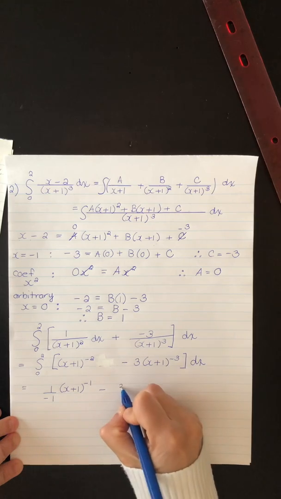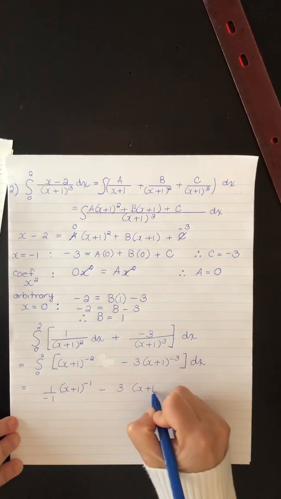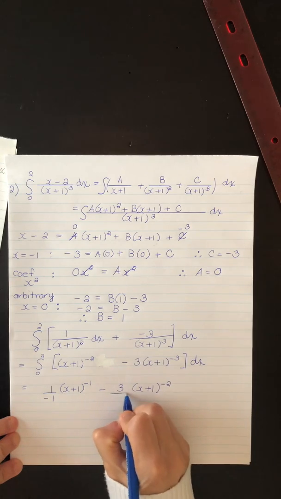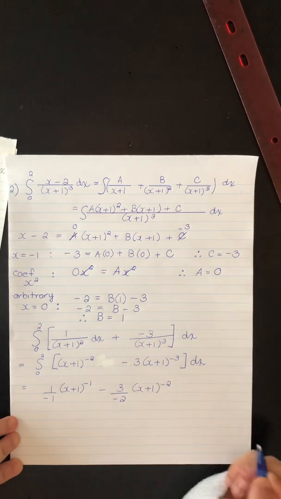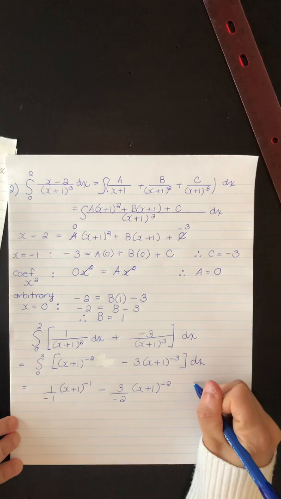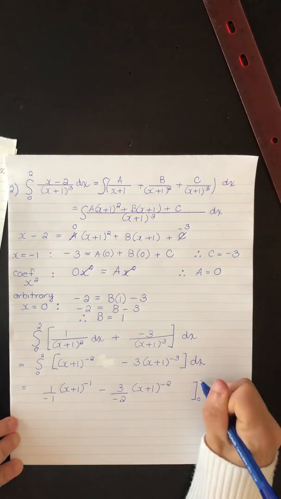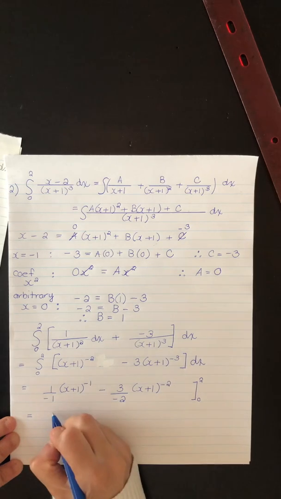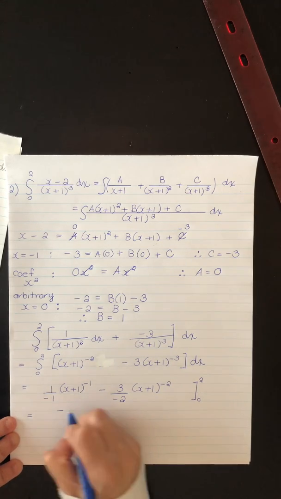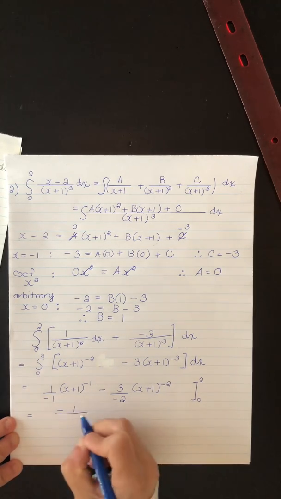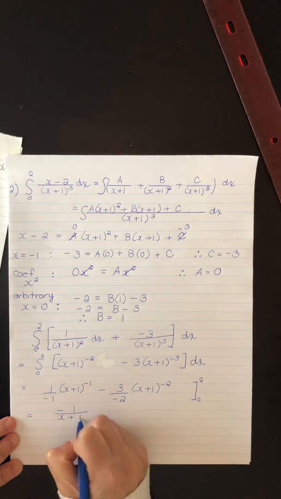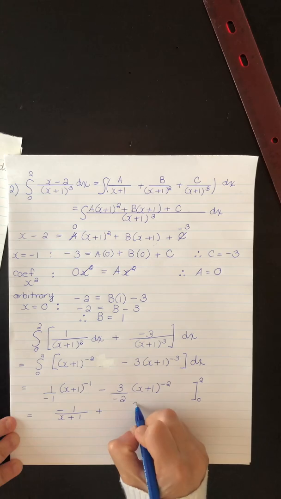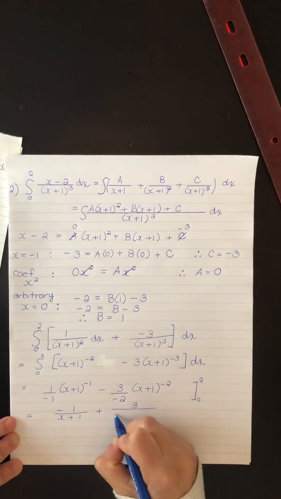Same thing here. We add 1 to the exponent, and then underneath here will be -2. And then we're going to substitute between the given limits. I would prefer to substitute once I've rewritten it, but that's kind of a personal thing maybe. You can choose to do differently. So I probably would do this first.